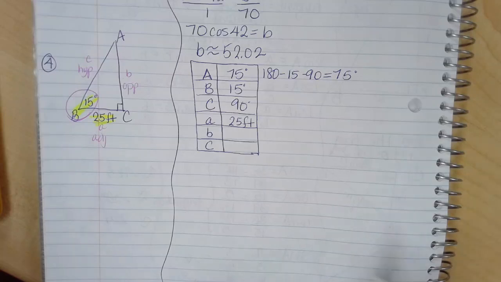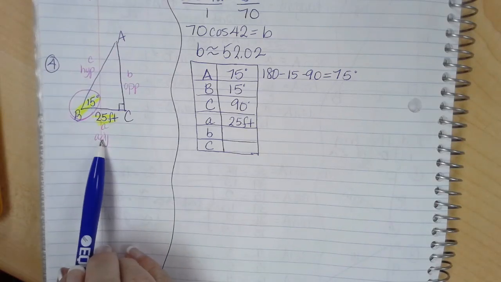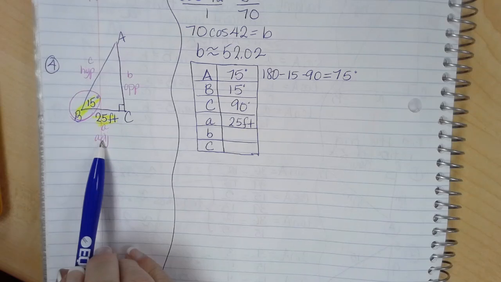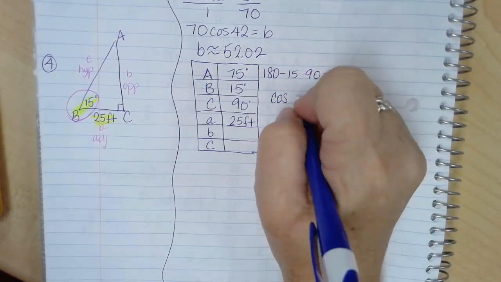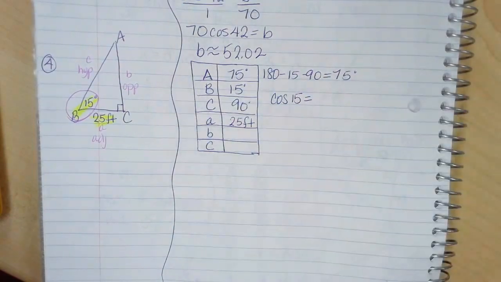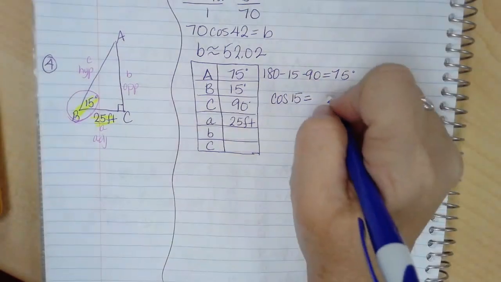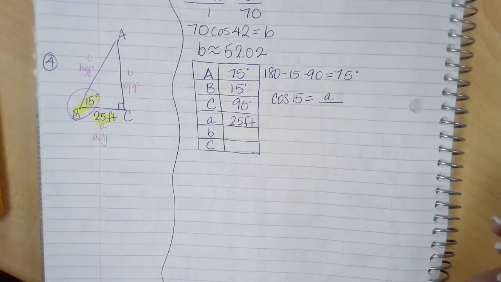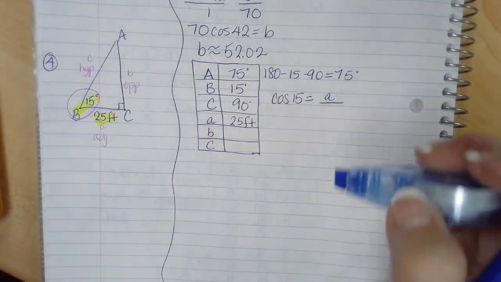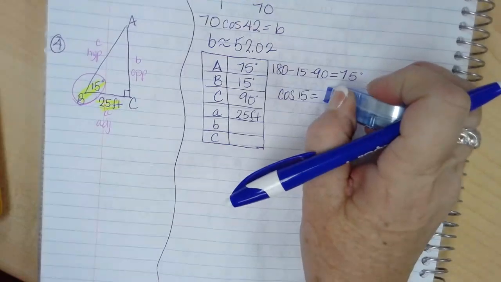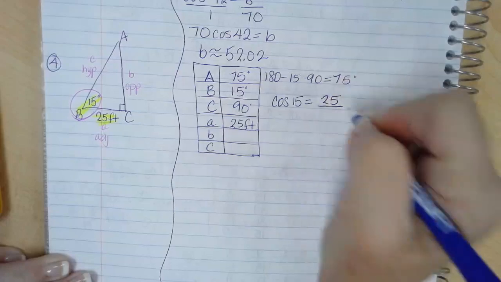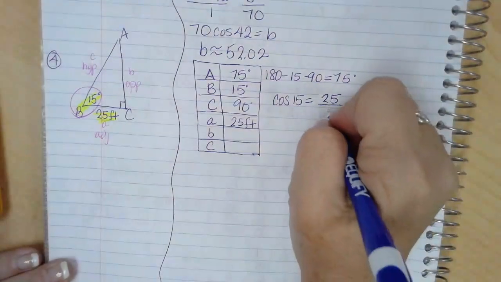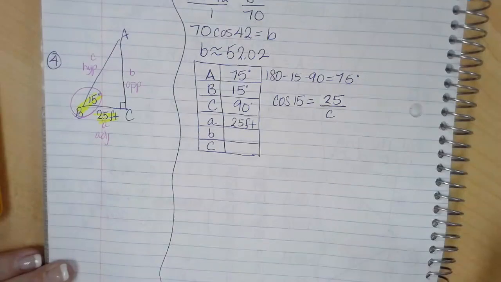So what do I know? I know adjacent. Which 2 trig functions use adjacent? Cosine and tan. So those are the 2 that I'm going to do. So I'm going to do cosine of 15 equals adjacent, which is little a. What do we know little a is? We know little a is 25. So I'm going to go ahead and just write in the 25 over hypotenuse, c. I'm going to leave that as I set up the other one.